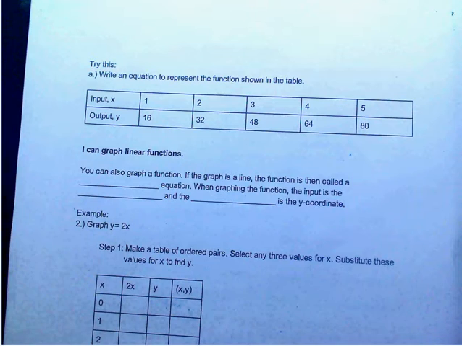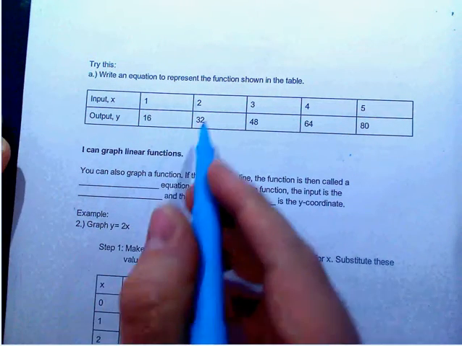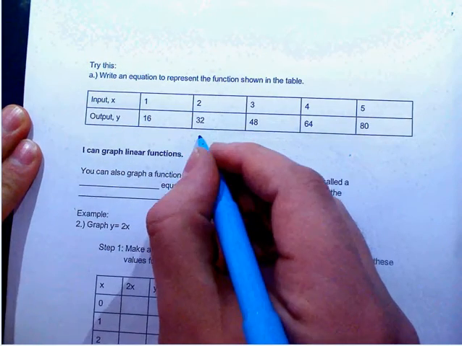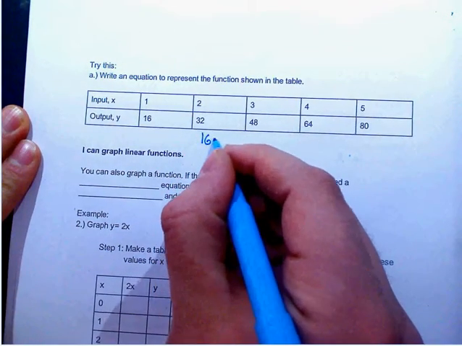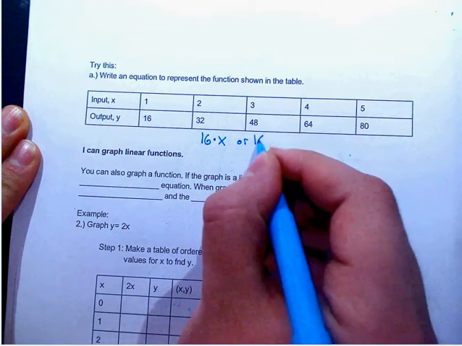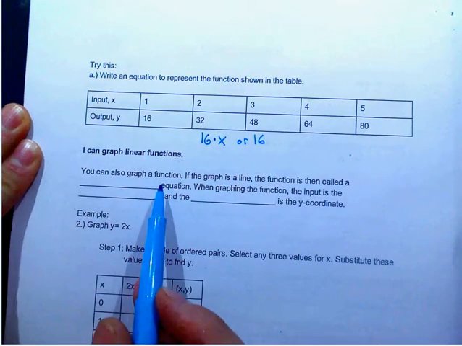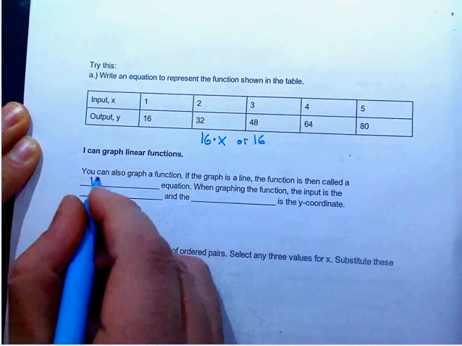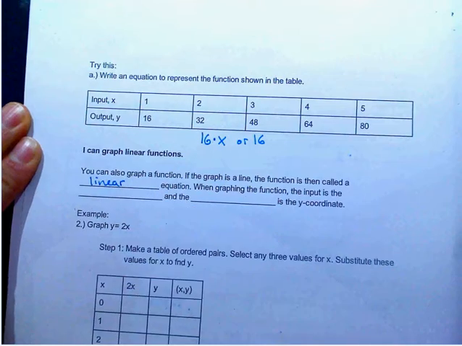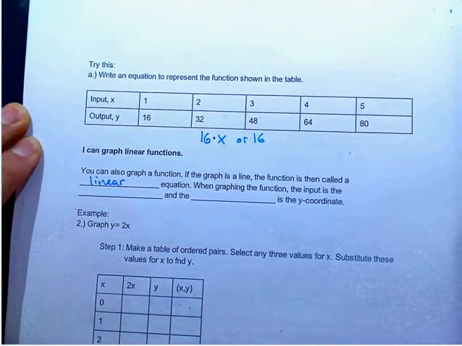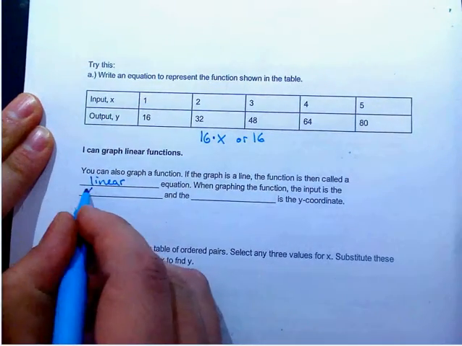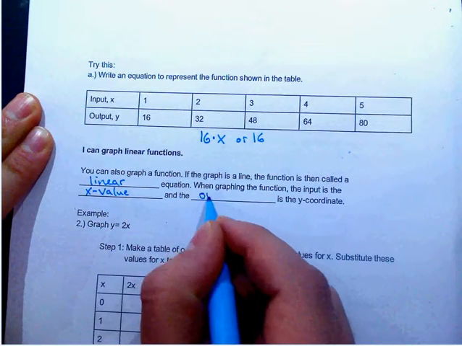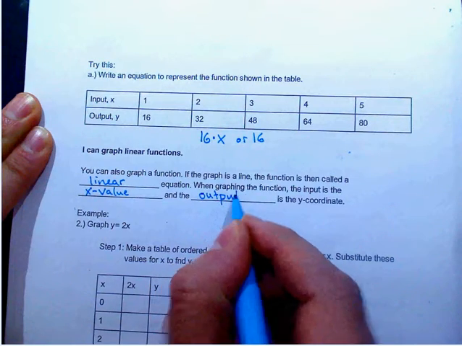Okay, my target now, if we take a look: 1 is 16, 2 is 32, 3 is 48, 4 is 64, and so on and so forth. So we have 16 times x, or 16x. You can also graph a function. If the graph is a line, the function is then called a linear equation, just like our ratios or rates. When graphing the function, the input is the x value, and the output is the y-coordinate or y value.